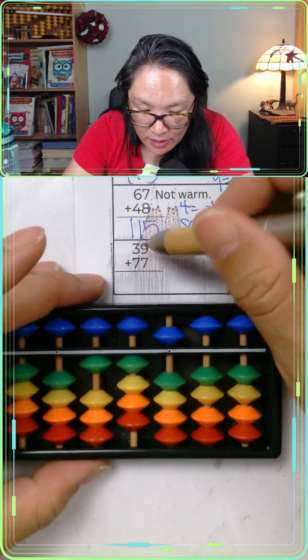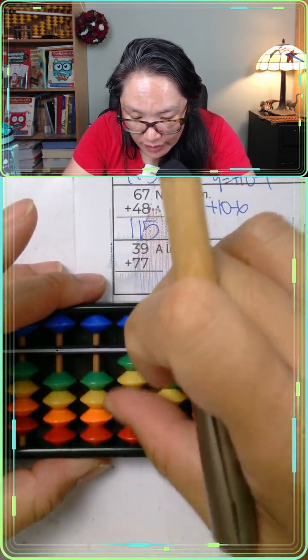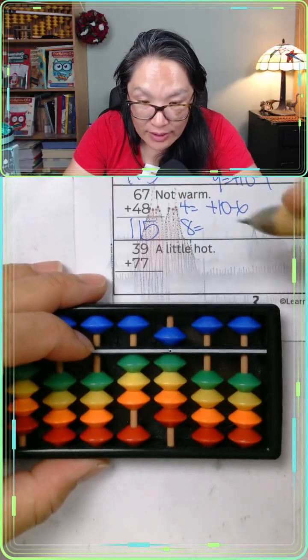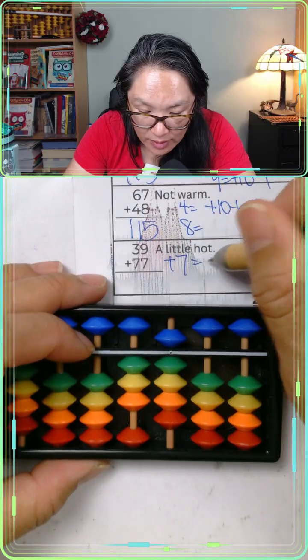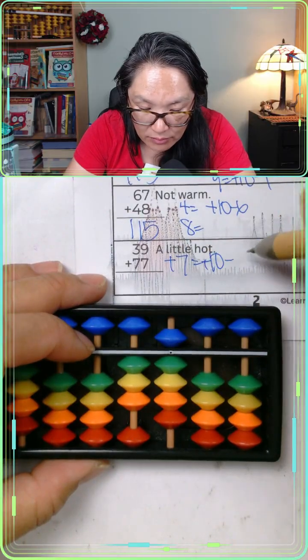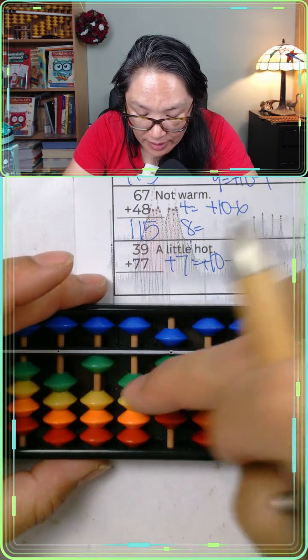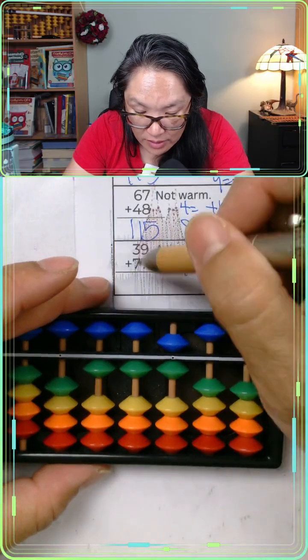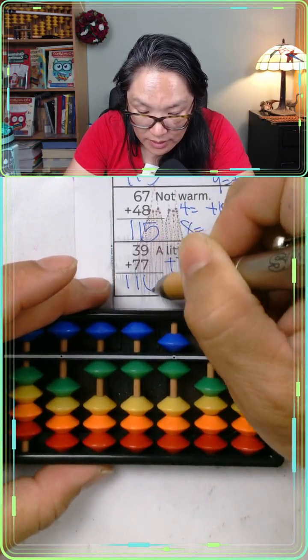Oh, okay, right. So we have 39, we have 30, and then 9. And then we have 7. Add the 7. How do we add the 7? Plus 7 is equal to what? Plus the 10 minus the 3. And then we do it again. Plus the 10 minus the 3. So our answer is 116.